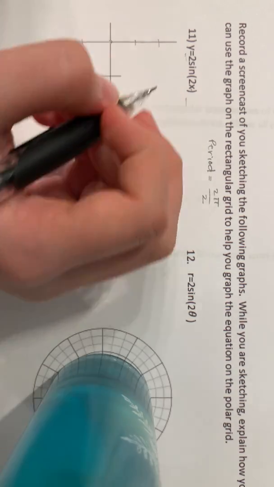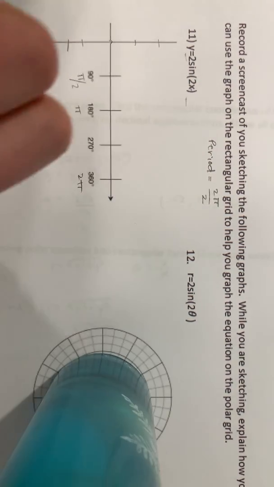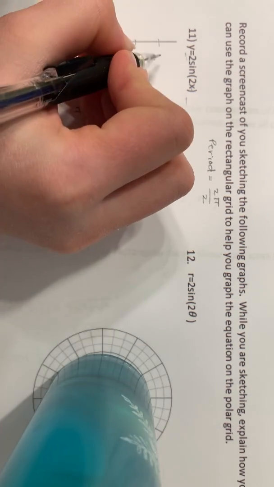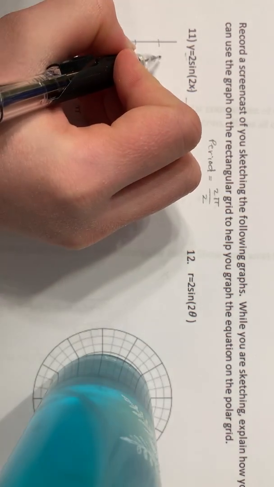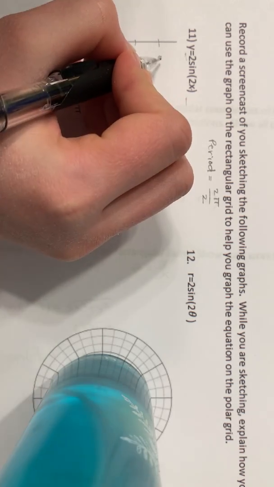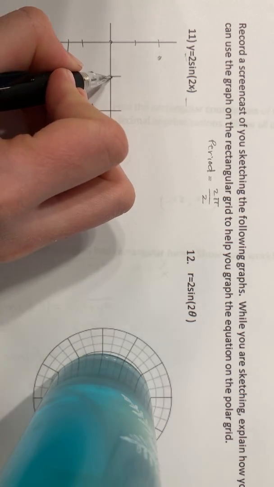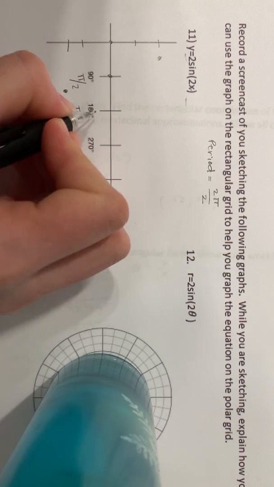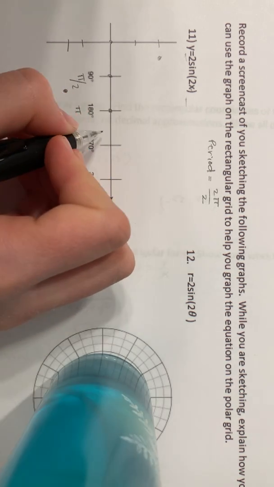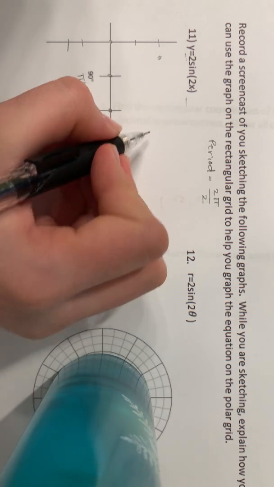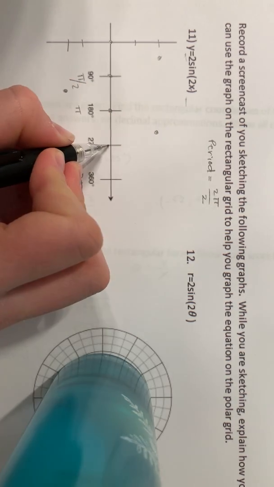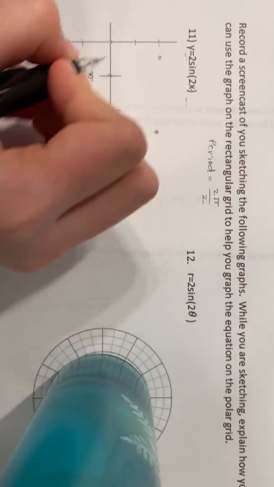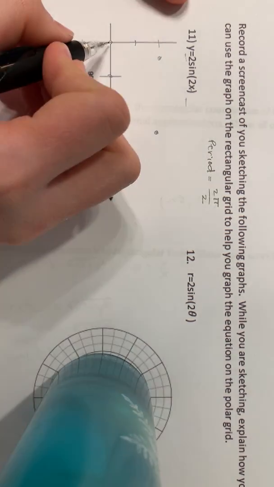And then, so, because the period is pi, that means our first mark will be at 2 and pi fourths, and then back down 2 pi halves, and then like this, and then we draw our curve.